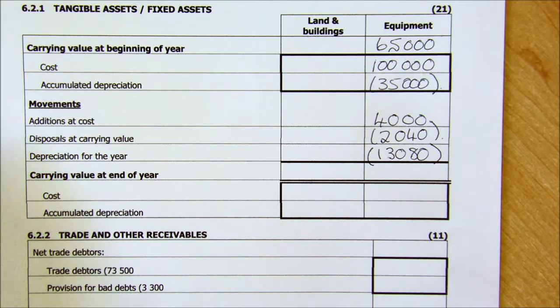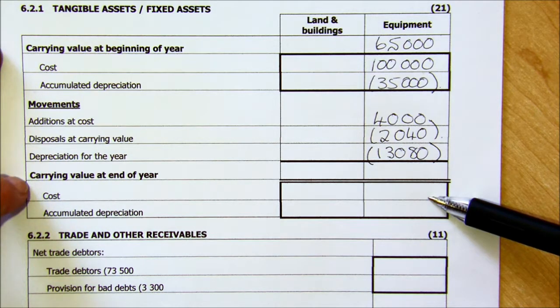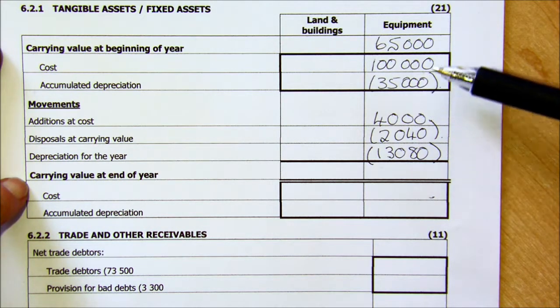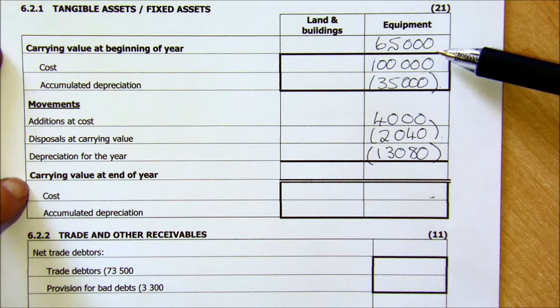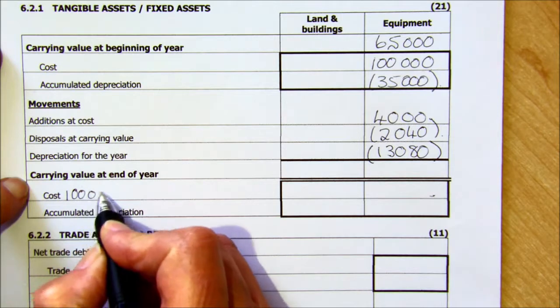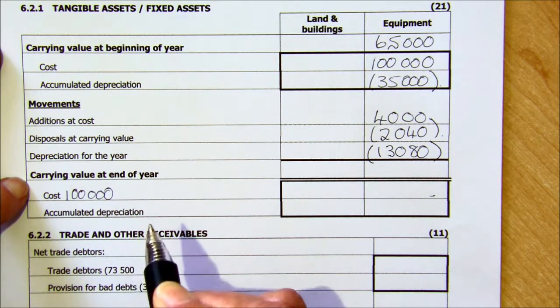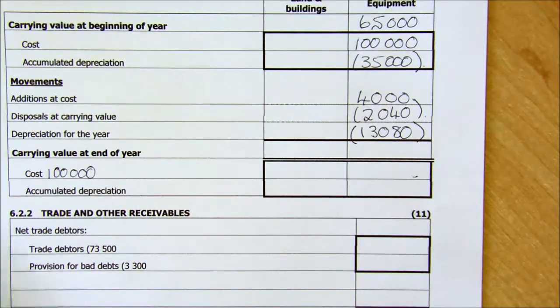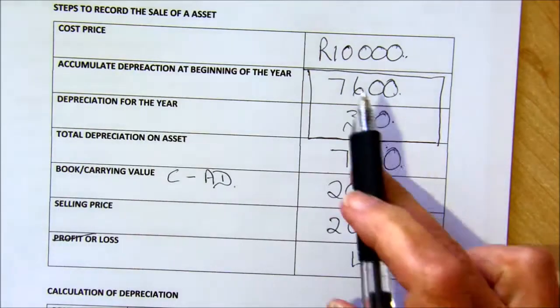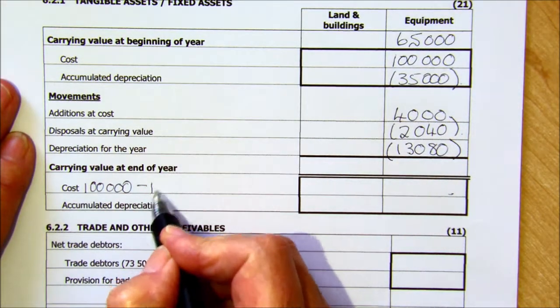And then to end off, to get the figures at the end, you want the cost price at the end of the year. Now it's the cost price, so I'm looking for cost figures. The cost of what I had at the beginning was 100,000. I had 100,000 at the beginning. But I sold an asset with a cost price. Remember, we identified it here. The cost price was 10,000. So I don't have that any longer. So minus the 10.